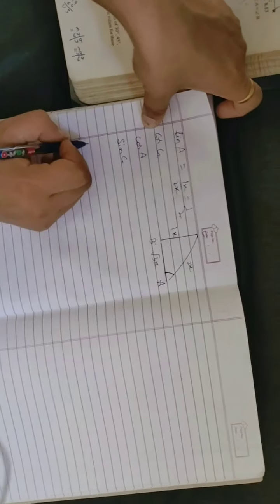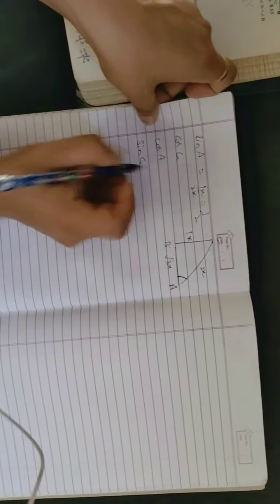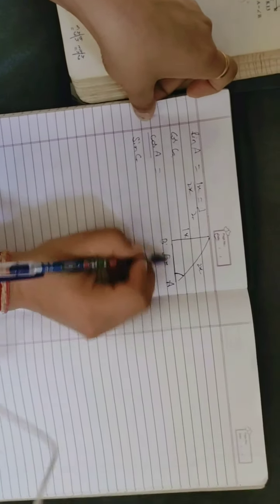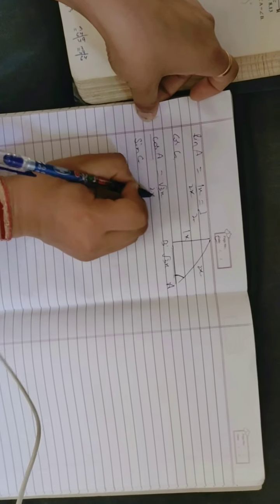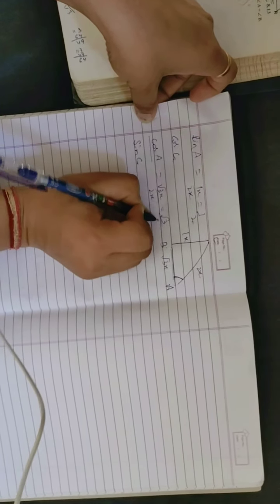Now we have to find cos C, but we will not find cos C right now. We'll come to cos A. Cos A is base by hypotenuse, that is root 3x by 2x. So it will come out to be root 3 by 2.